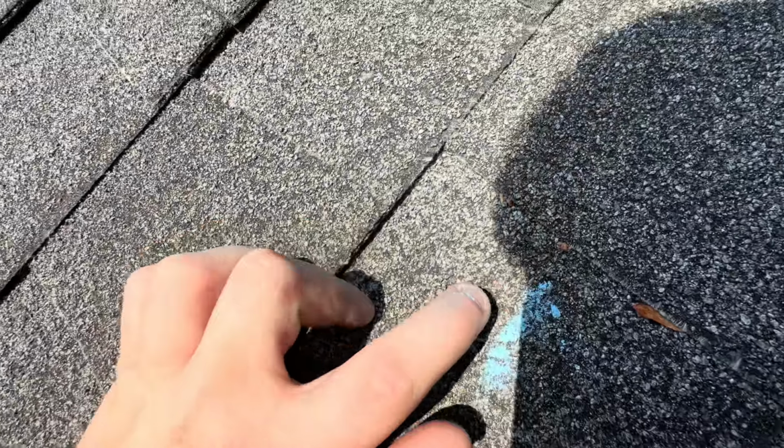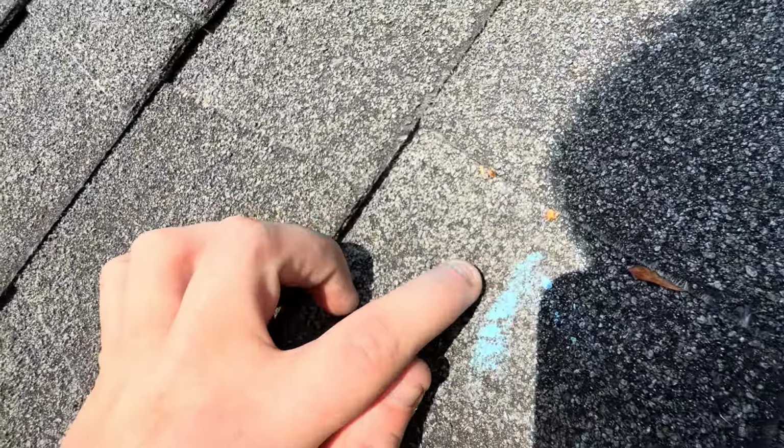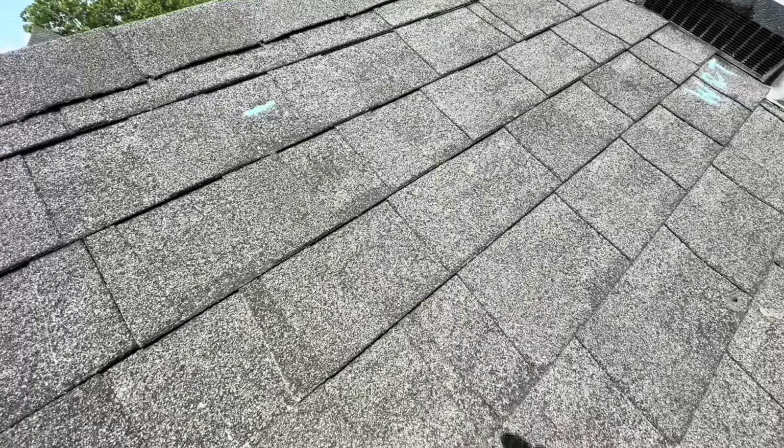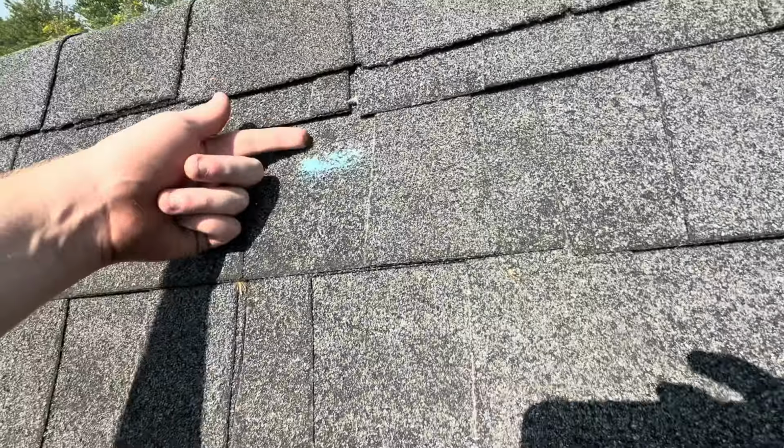And if I touch it, once again, soft embedded granules about the size of my fingertip, which is, I want to say 3/8 of an inch. So that could be probably about a 3/4 inch hail hit. And same here, this one's actually bigger than the size of my finger. Once again, if I touch it at the top, it's spongy, it's damaged from hail.